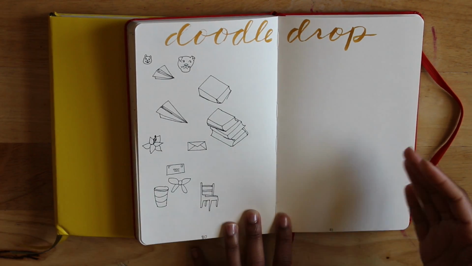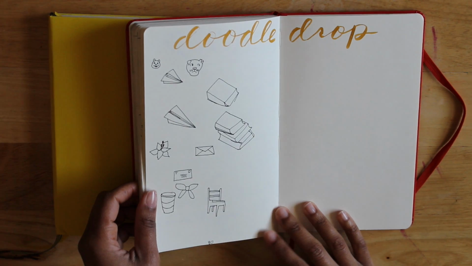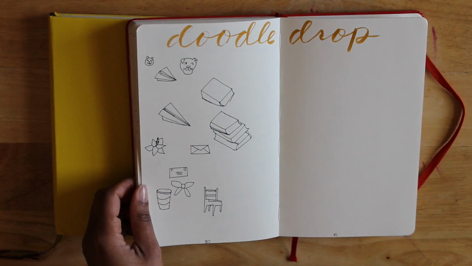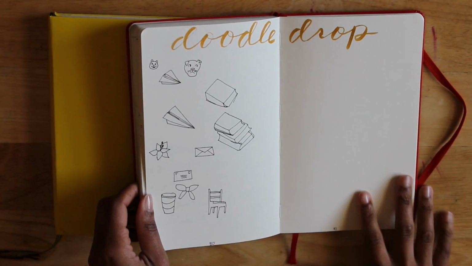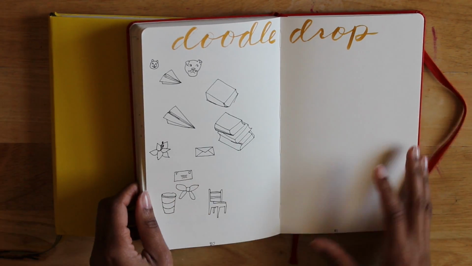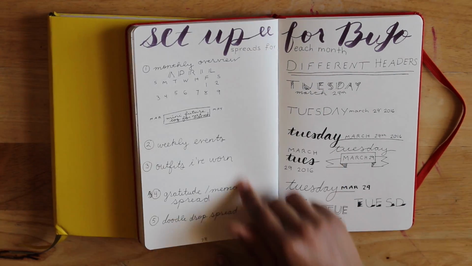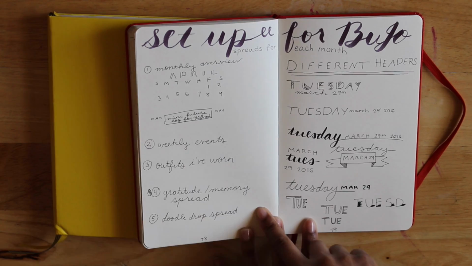I don't know if that actually looks like a chair, but I want to have a page for that at the beginning of each month, just so I can go back and see if there's anything in particular that I am trying to draw or want to figure out how to draw. So that is going to be the setup for the month of April.